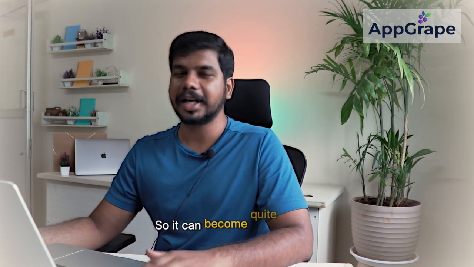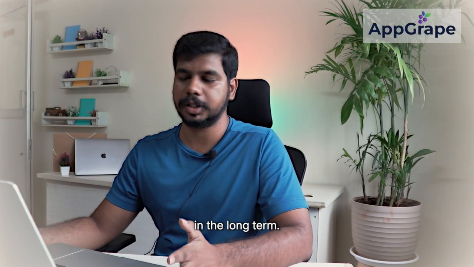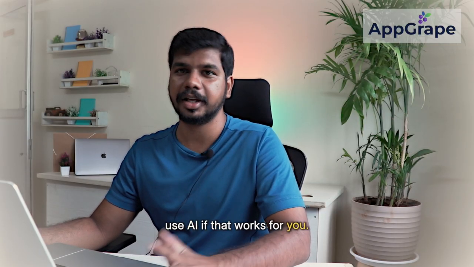What you have to remember is AI cannot reproduce the same styling and design every time that you have given the prompt. The styling changes and it's very hard to reproduce the same style. So it can become quite difficult to maintain the branding and styling in a long term. So keep that in mind and use AI if that works for you.